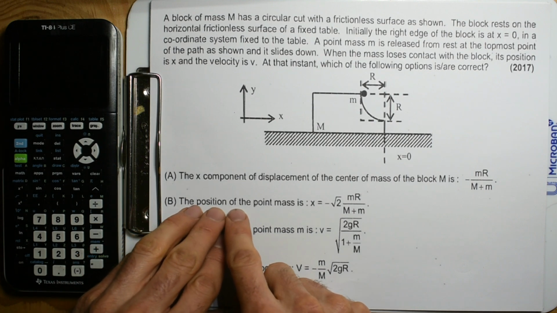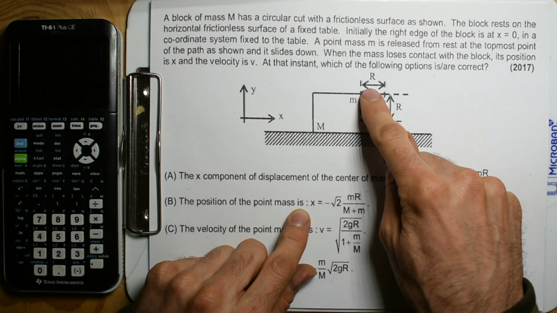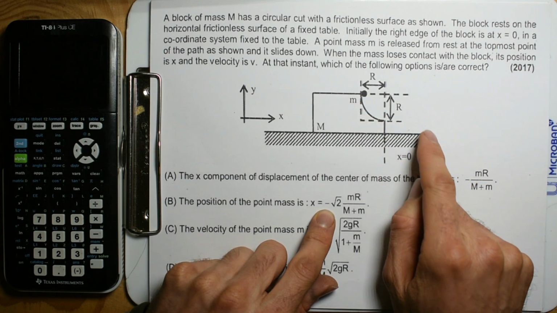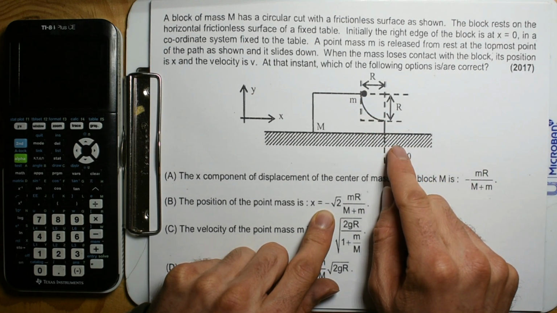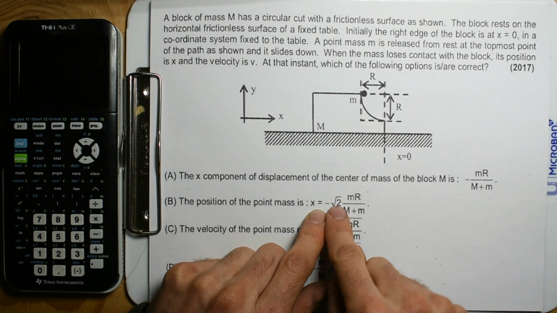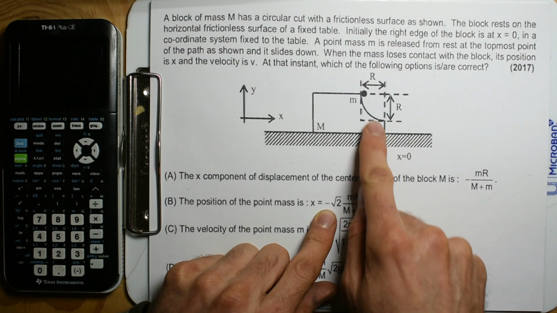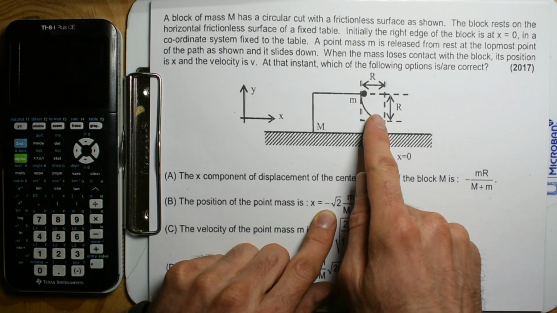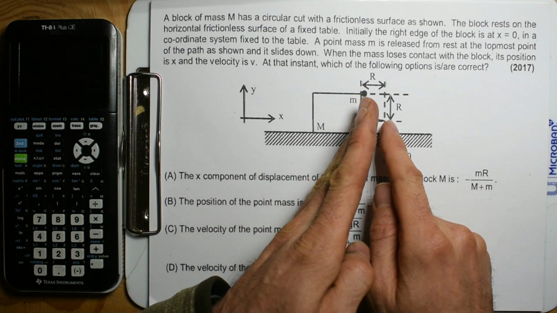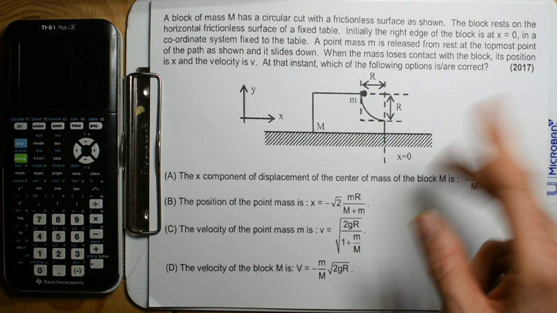So B, the position of the point mass is negative. As this slides down and goes this way, the block is traveling that way.